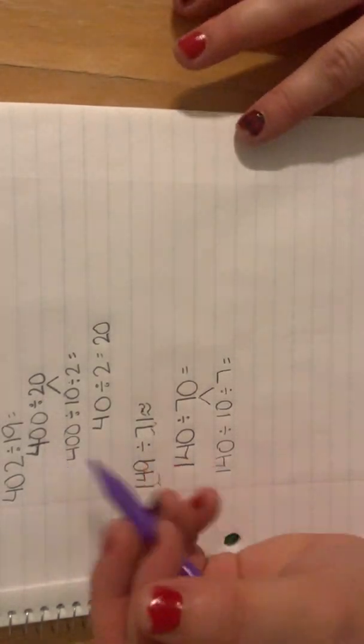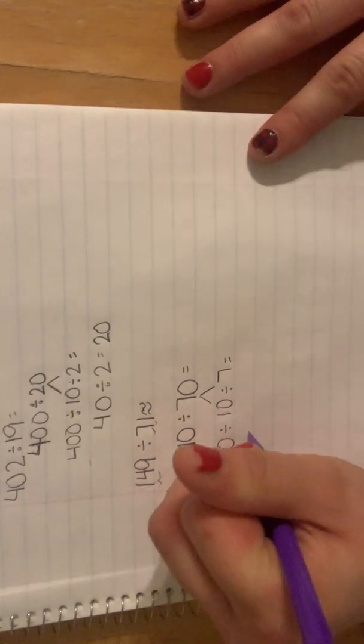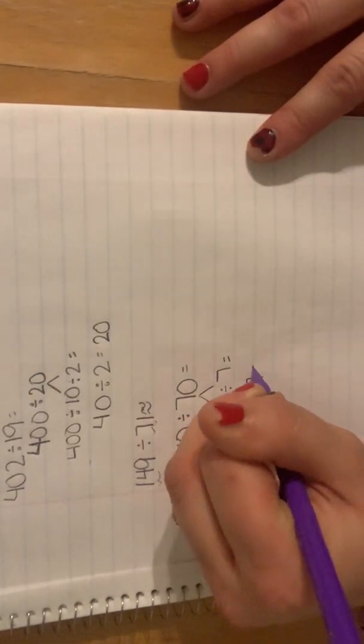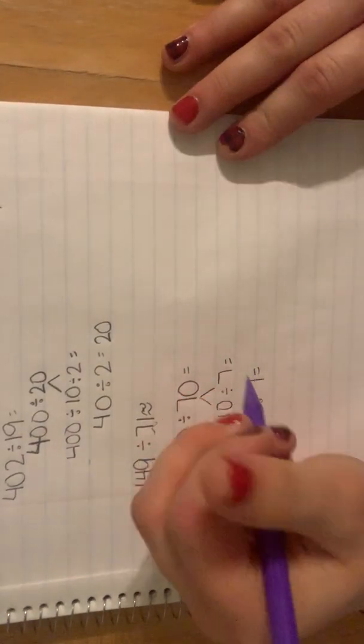Remember our place value charts from yesterday? We shift over 1. So 140 divided by 10 would be 14. 14 divided by 7, something you all should know, I whispered it to you about 2 minutes ago, is going to be 2. So 149 divided by 71 would be close to 2, which makes sense.